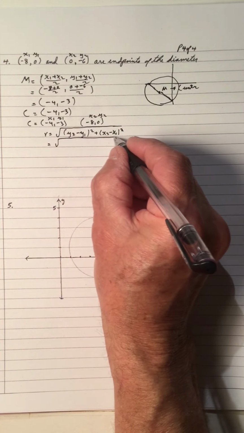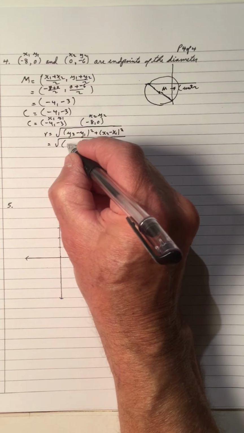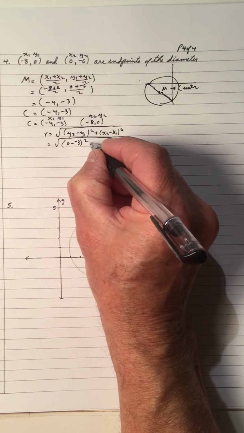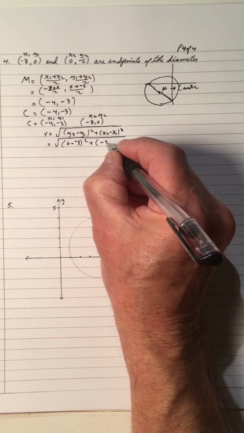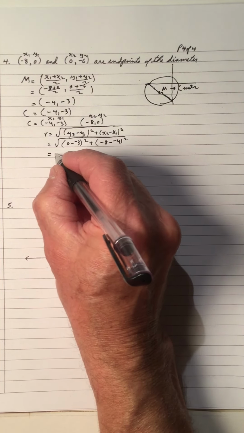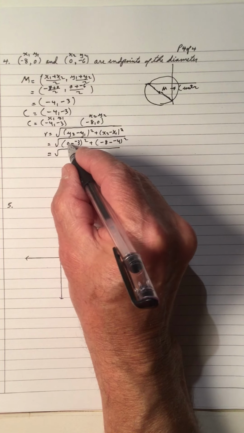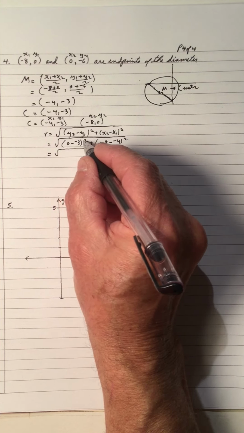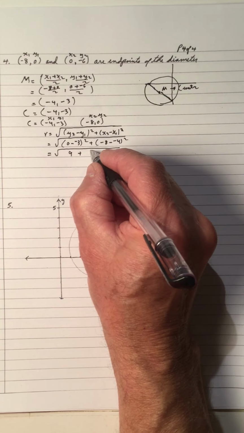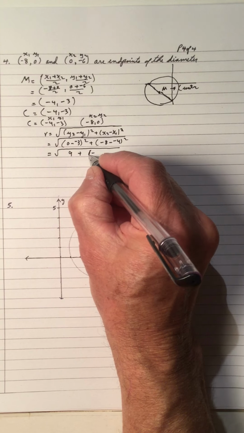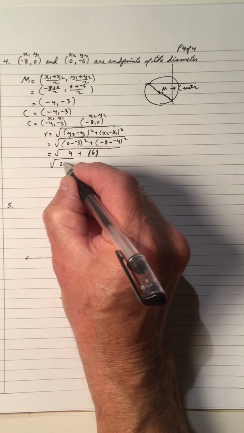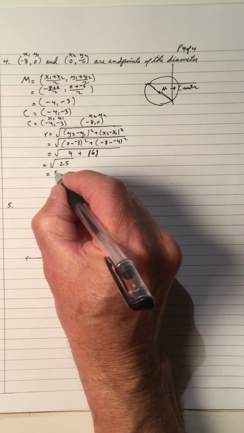And we sub them in. y2 is a 0. Subtract negative 3. Subtract negative 3 squared. x2 is negative 8. Subtract negative 4 squared. So we keep simplifying. So 0 subtract negative 3 is 3 squared is 9. And that's negative 8 plus 4, which is a negative 4 squared, which is 16. So that gives me a 25, and the square root of 25 is 5.